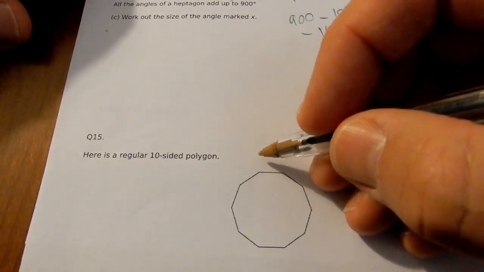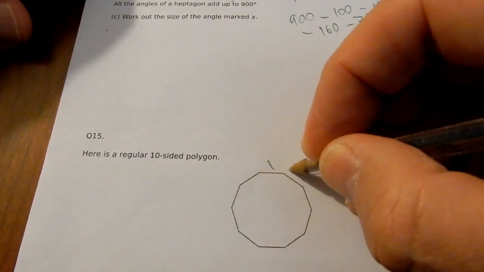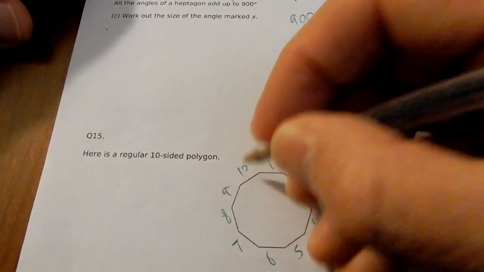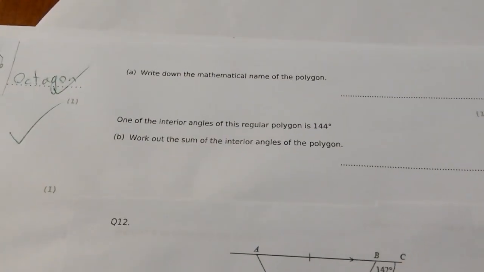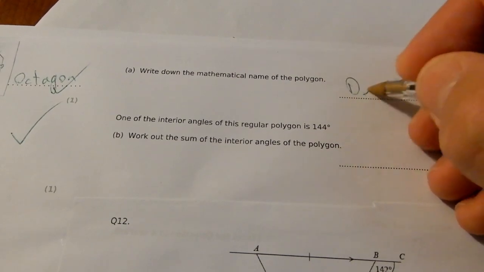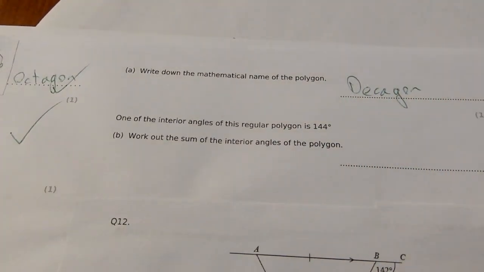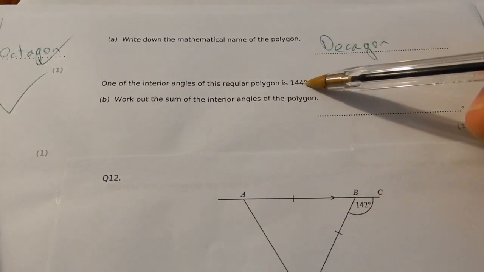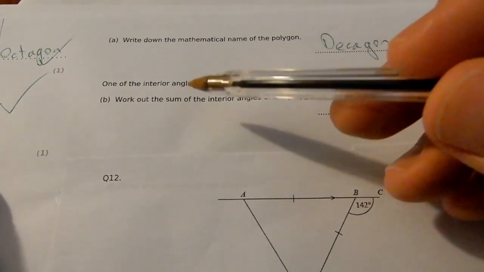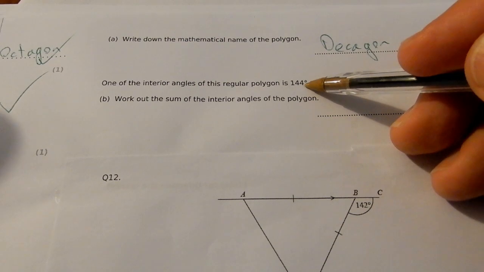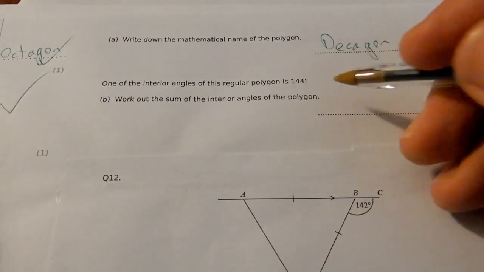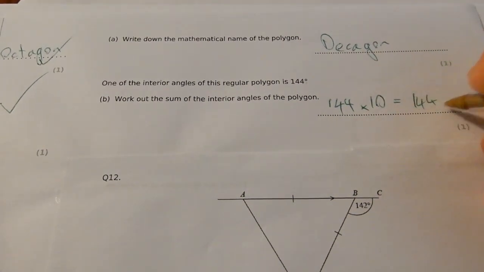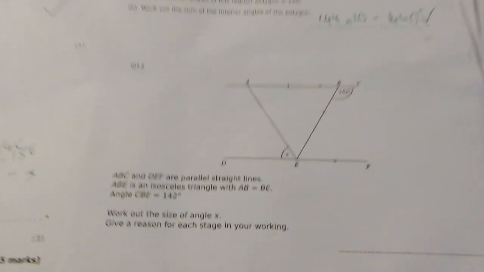You doing the calculating. Here is a regular polygon. 10-sided polygon. Decagon. 1, 2, 3, 4, 5, 6, 7, 8, 9, 10. It is a decagon. Okay. Write down the name of decagon. Okay, next one. One of the interior angles of this regular polygon is 144. Oh, it's regular, so they're all 144. Because it's regular. Work out the sum of the interior angles of the polygon. Well, that's 144, and there's 10 of them. And equals 1440. Oh, that was easy. There we go. Next one.